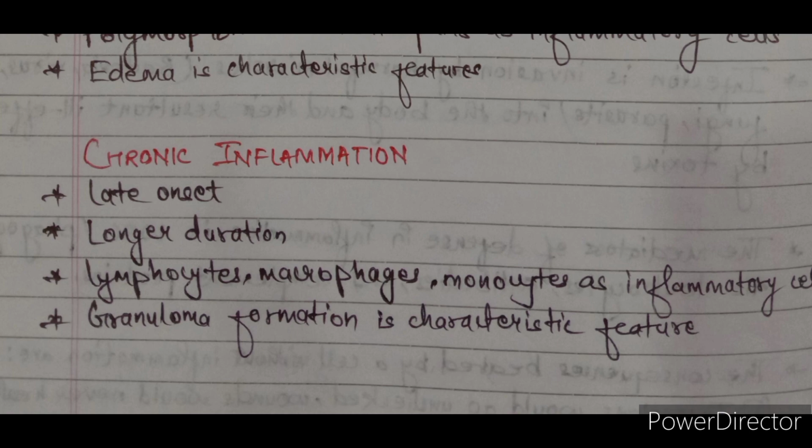At that time the symptoms are seen, that is it has late onset in the case of chronic inflammation. And if the person takes treatment, it will last for almost 6 months, and if he does not take treatment, then it will last for years. So it has long duration.